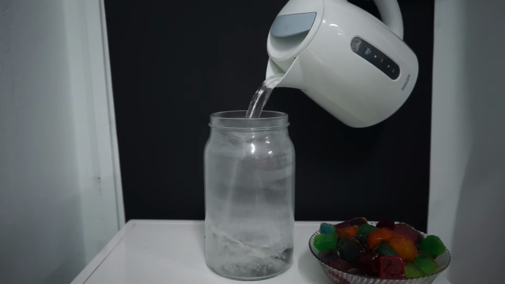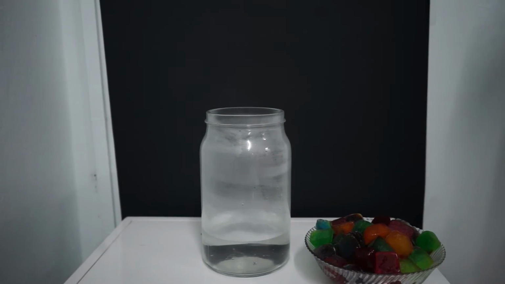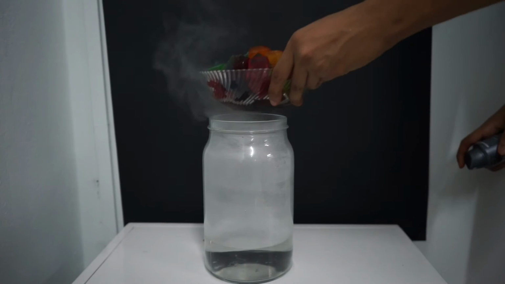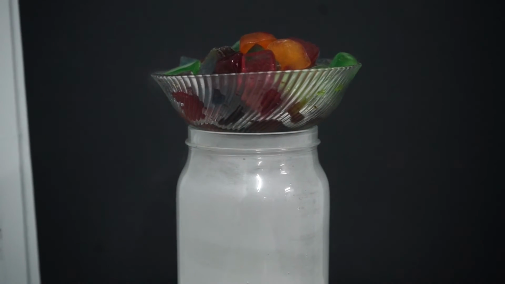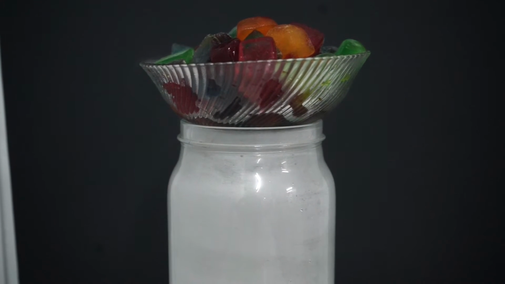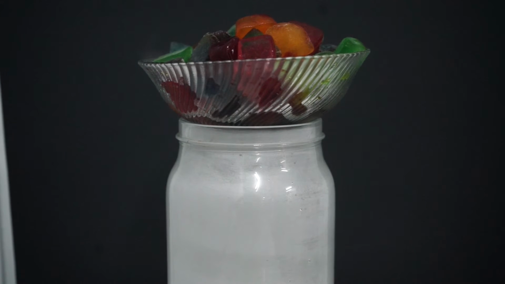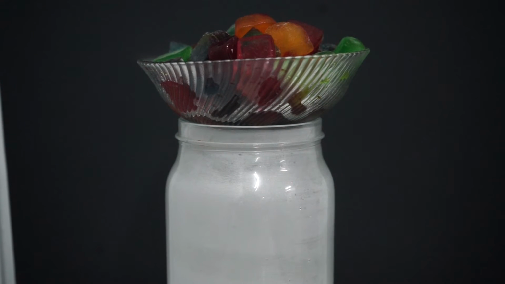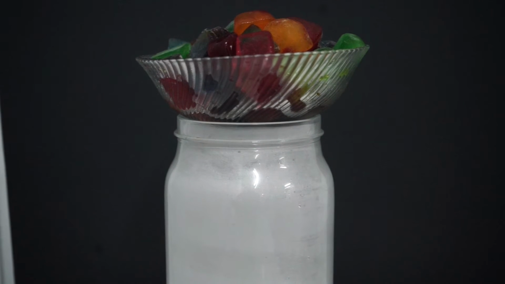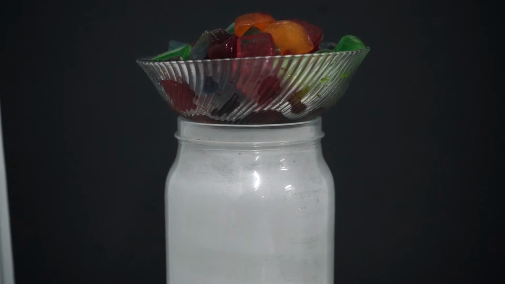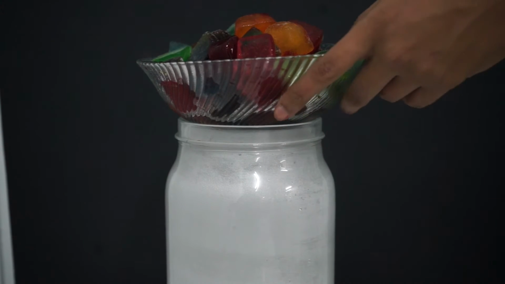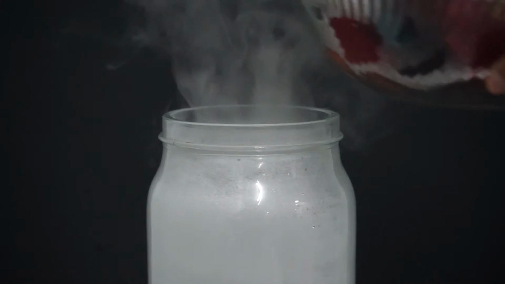First we pour some hot water inside a jar, then spray an aerosol into it and immediately cover it with a bowl of ice. At this point, water vapor from the hot water rises and condenses when it comes into contact with the cold air towards the bottom of the bowl of ice. The aerosol acts as a cloud condensation nuclei which provides a surface for water vapor to condense. Once we lift the bowl, we can see the cloud clearly formed.